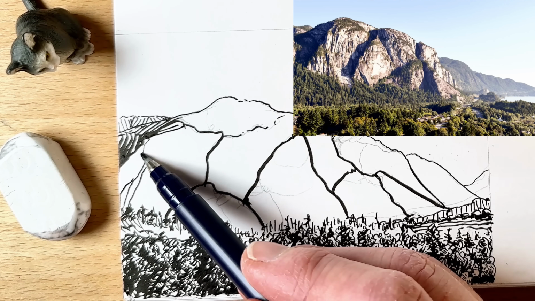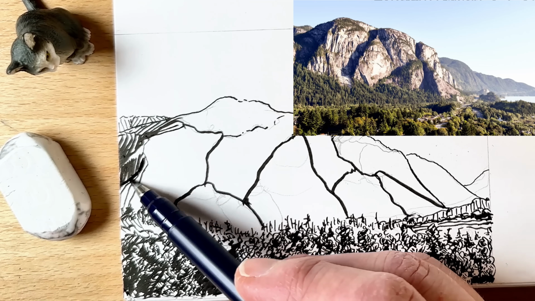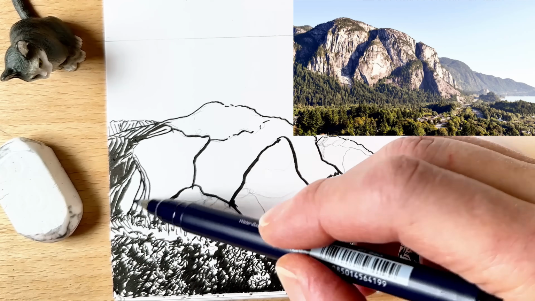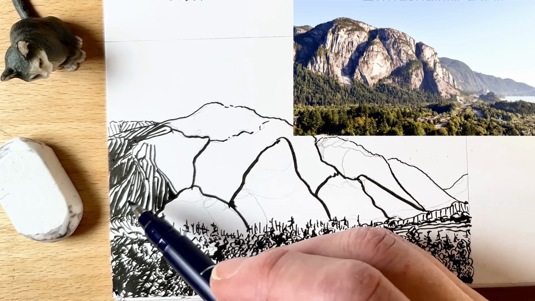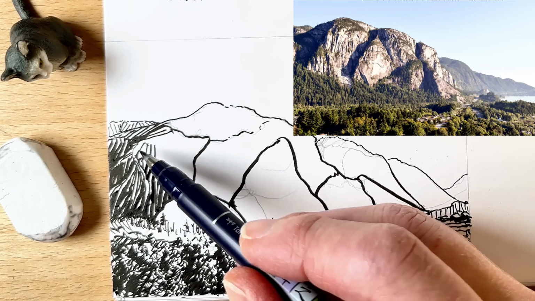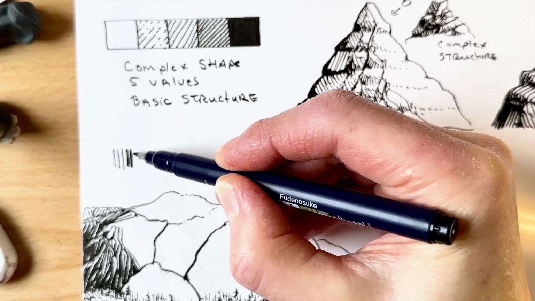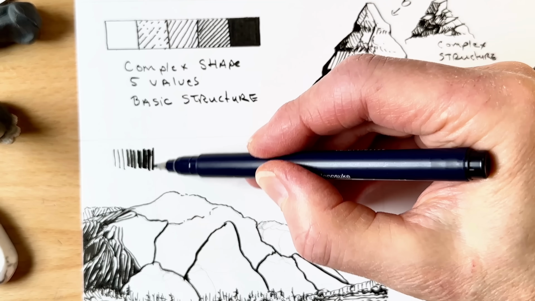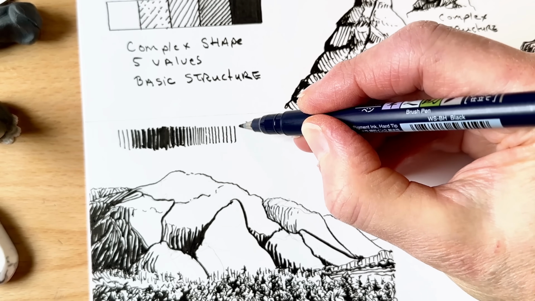It's black or nearly black. But now I'm building tonal value by increasing the weight of the lines or bringing the lines closer together. Closer together without increasing the weight of the stroke gives us a gray value. Bold and close together strokes gives us the darkest value. Using line quality, thin to thick, gives us a smooth transition of tones.